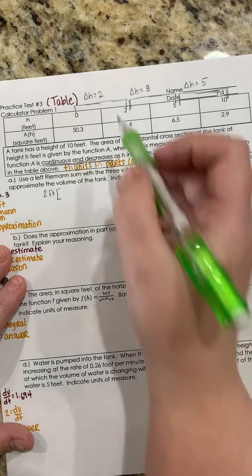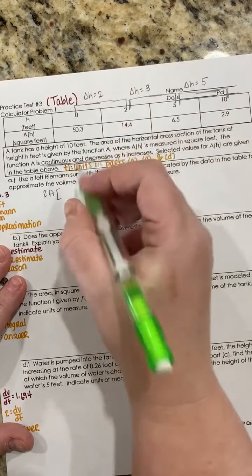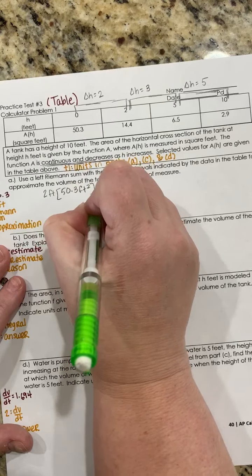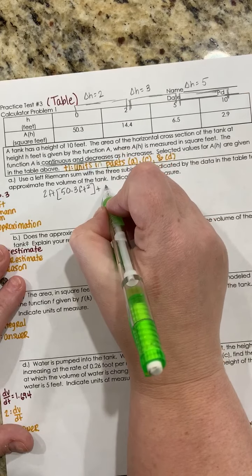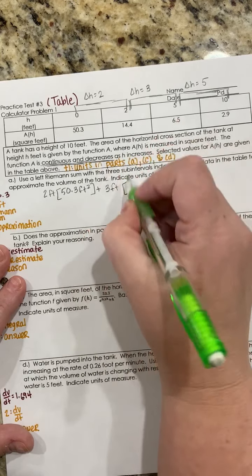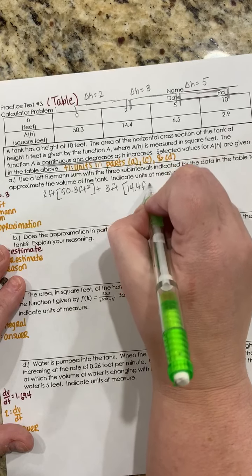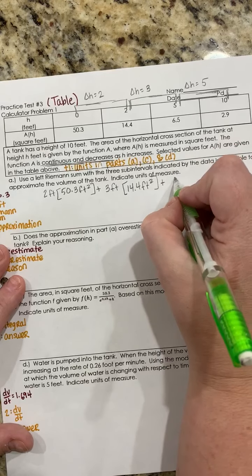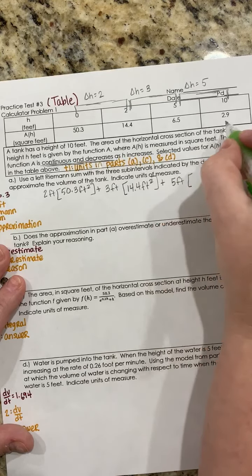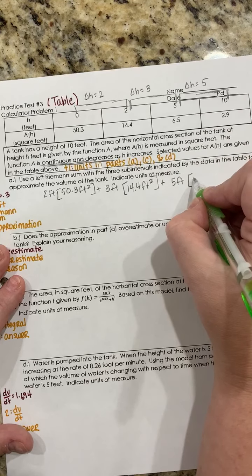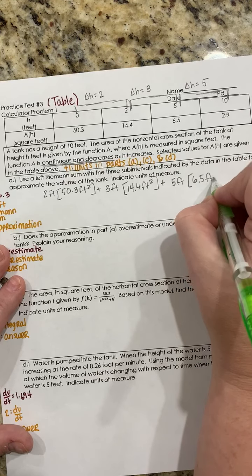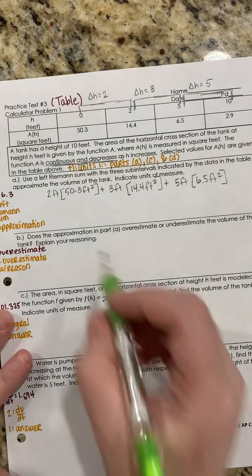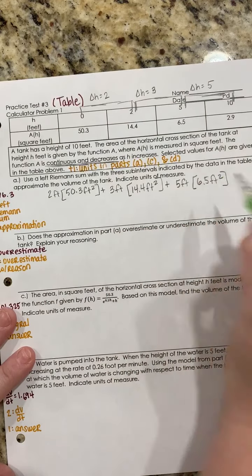If I'm doing a left Riemann sum, here's my rectangle. This is the right side. This is the left side. So this is 2 feet times 50.3 feet squared, plus 3 feet times 14.4 feet squared, plus my width here is 5 feet times my length, which is going to be 6.5 feet squared. If you're having a problem figuring out units, always write them out. Width times length plus width times length plus width times length.